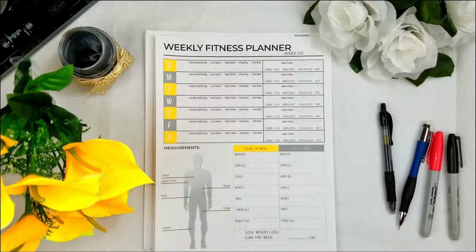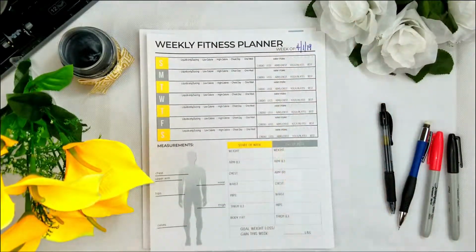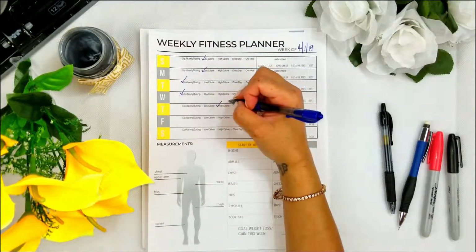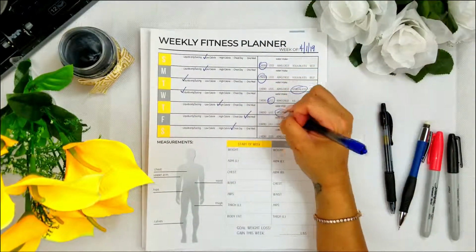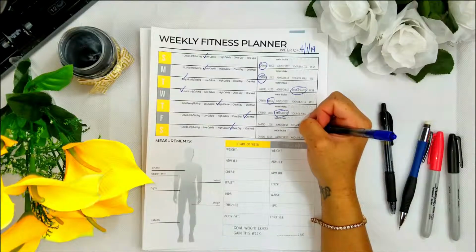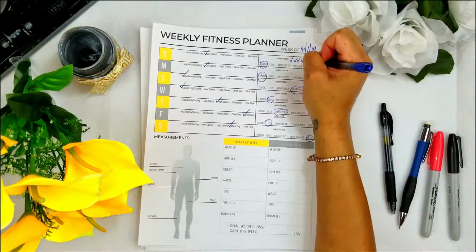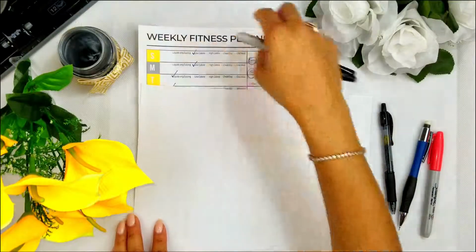Next, we have the weekly fitness planner page. Begin by entering the week's dates at the top of the page. For each day, you can decide if it will be a liquids only or juicing day, a low calorie or high calorie day, a cheat day, or a day with 1 meal. In the next column, you can plan your workout routine with the options of cardio, legs, arms and chest, yoga or Pilates, or a day of rest.